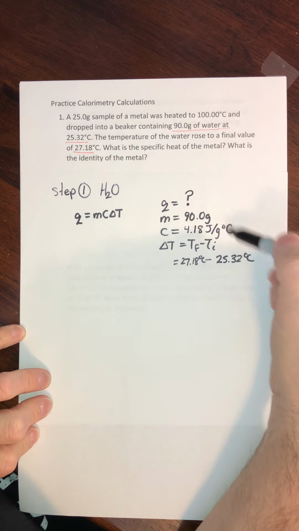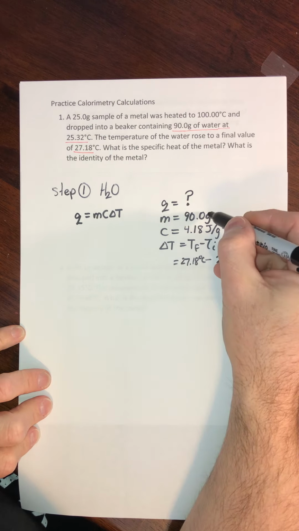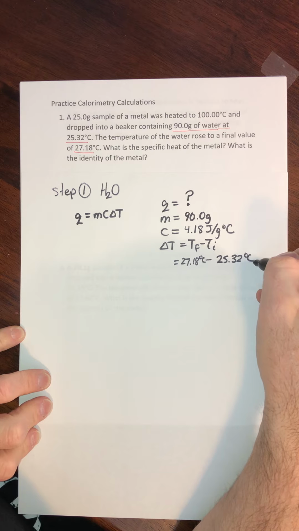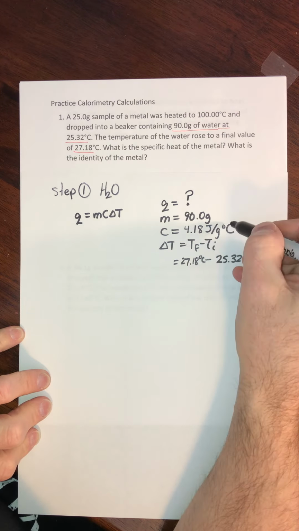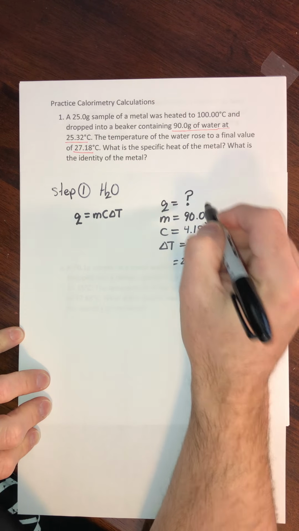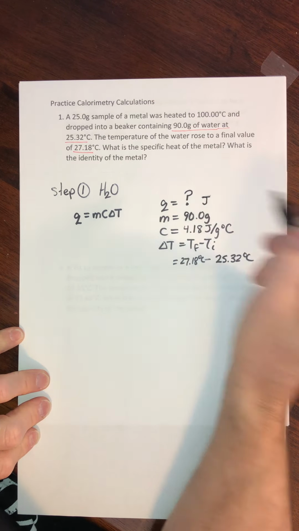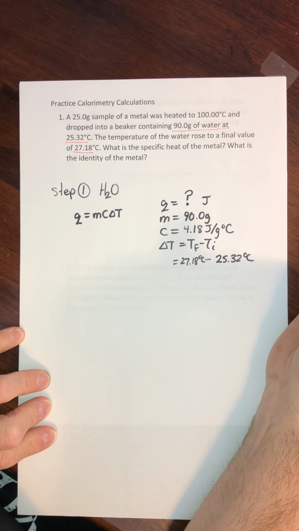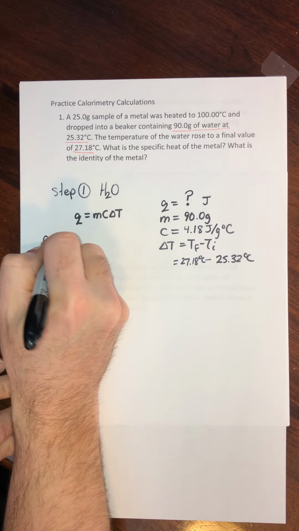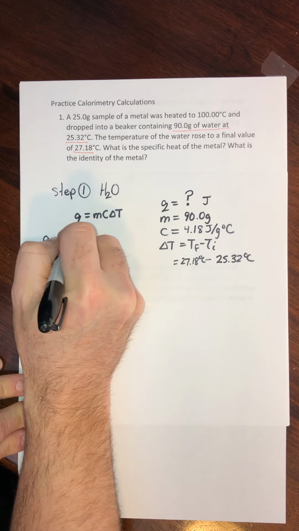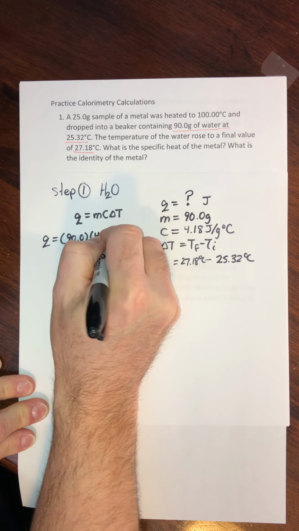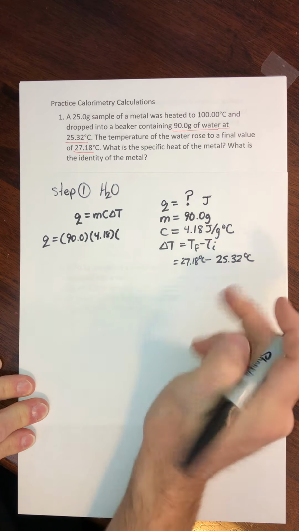Now, your units have to be consistent. The mass is in grams. The specific heat capacity has grams. The temperature is in degrees Celsius. The specific heat capacity has degrees Celsius. The specific heat capacity has joules. Therefore, when I calculate the heat, it'll be in joules. So let's take my numbers, put them in my calculation, and calculate my heat. So Q is going to be the mass, 90 grams, times the C, 4.18, times the temperature, which is 25.32.